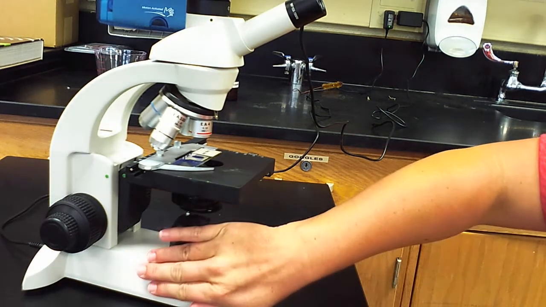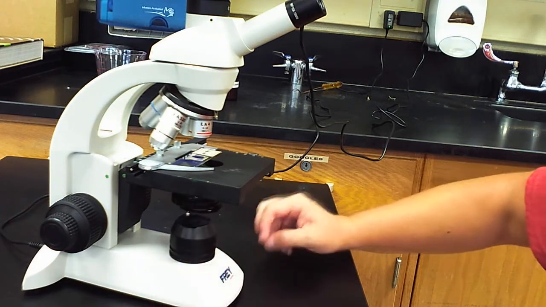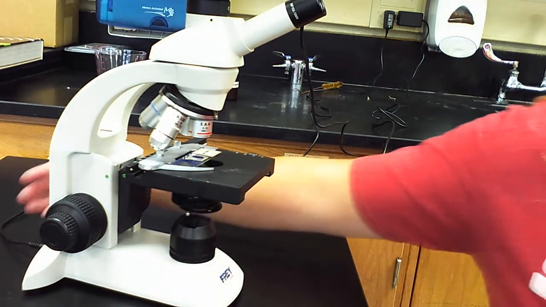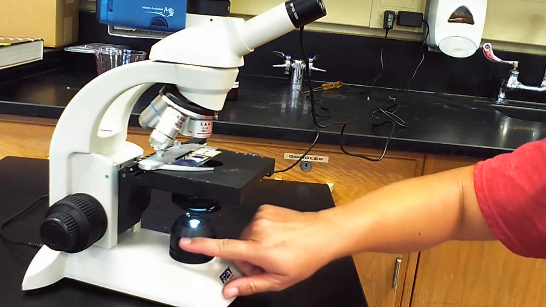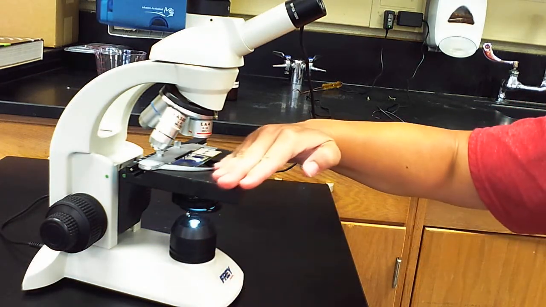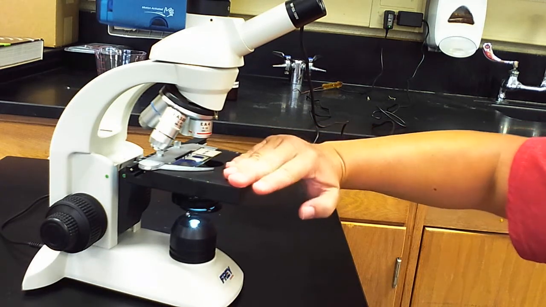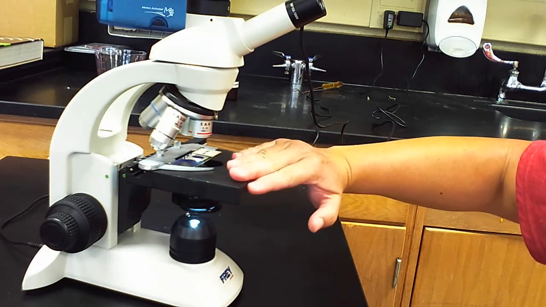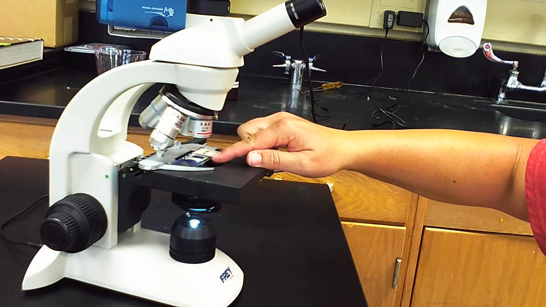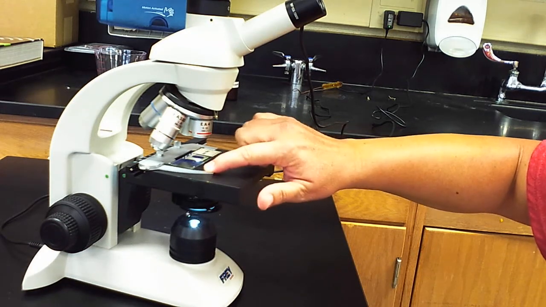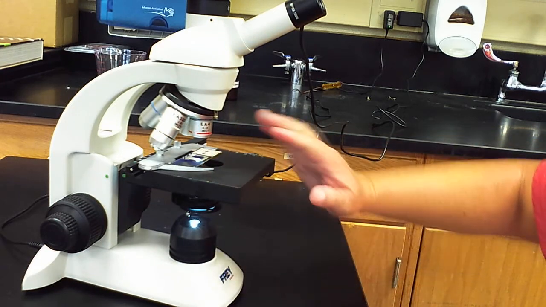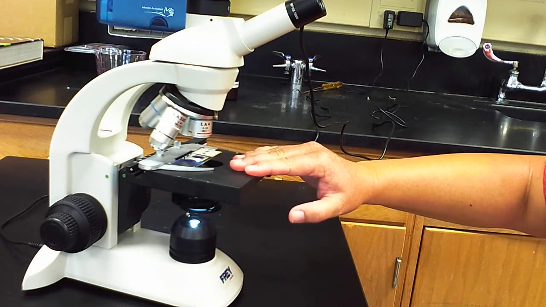The bottom of the microscope is called the base, a pretty generic name. And as you have figured out, along the back of the base is where we have the light switch to turn on our light source. This platform right here is referred to as the stage of the microscope, and that's where the slide is going to sit. As you can see, I have a slide here on the microscope nestled in where the little clamp is. So this is called the stage of the microscope.